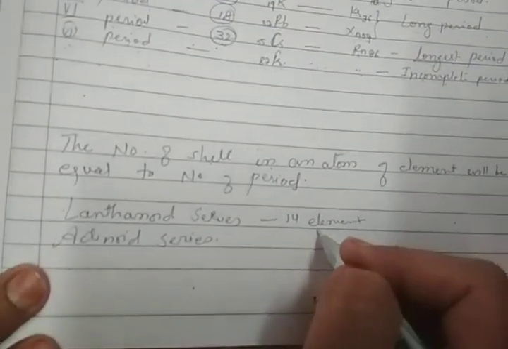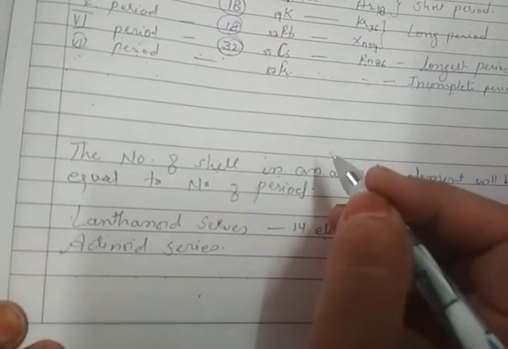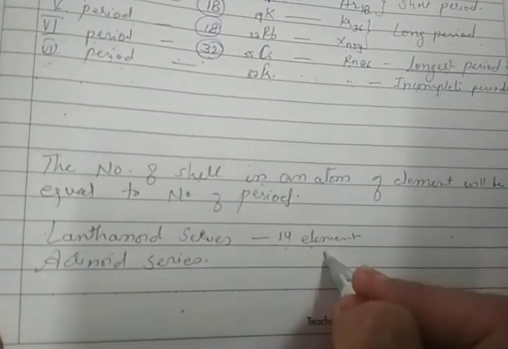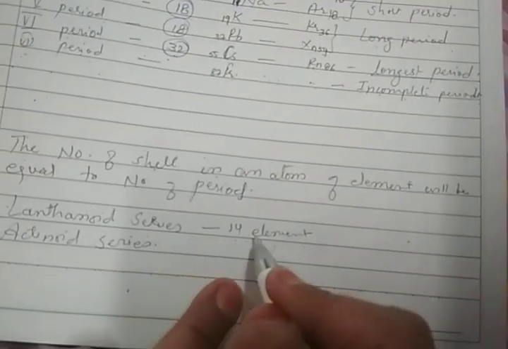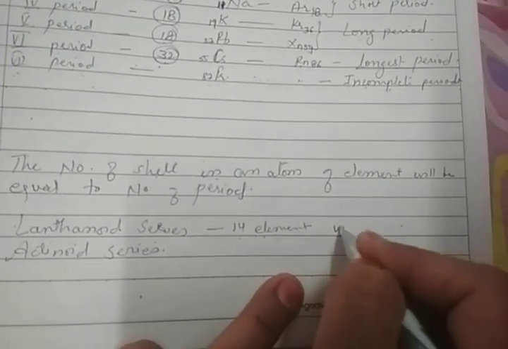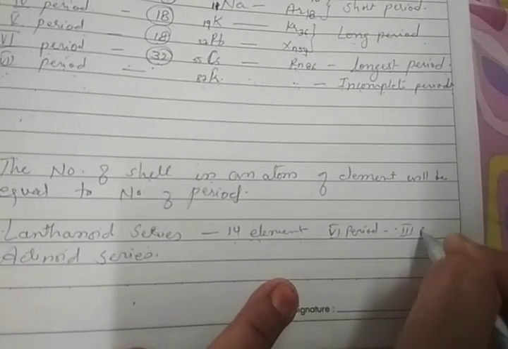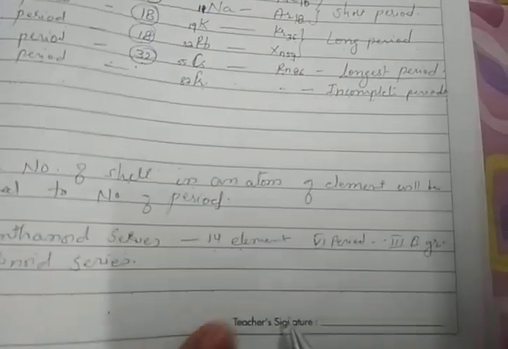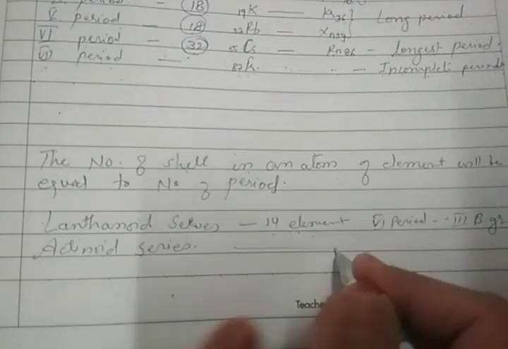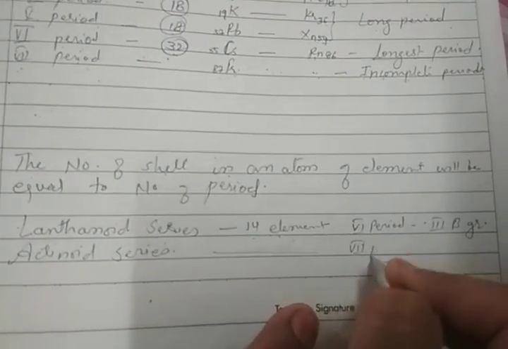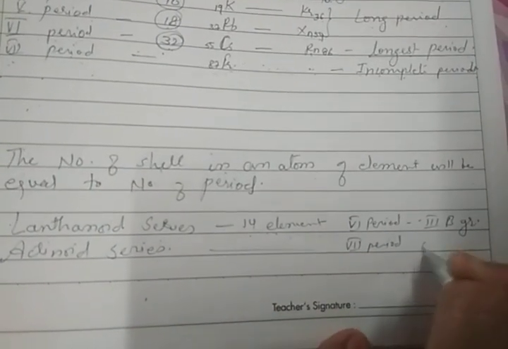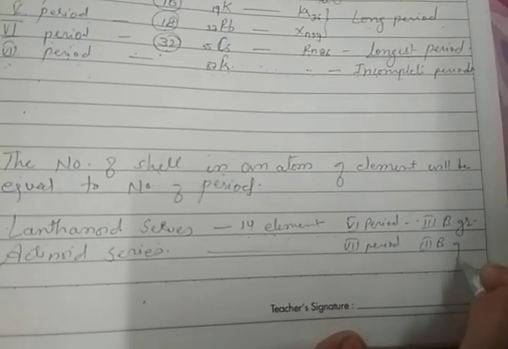These 14 elements are not placed in the main periodic table. That's why they are placed below the table. The position of the lanthanoid series is sixth period, third B group. The actinoid series has the position 7th period, 3rd B group.